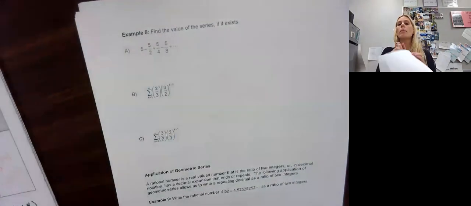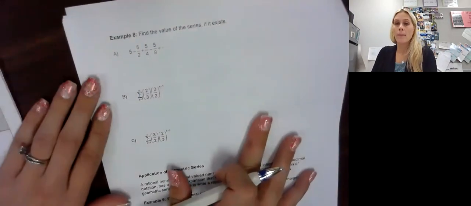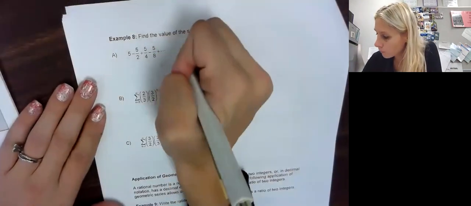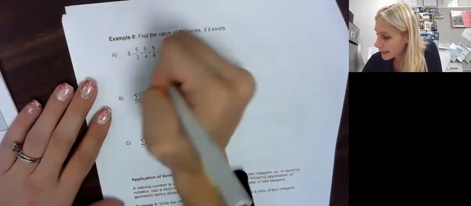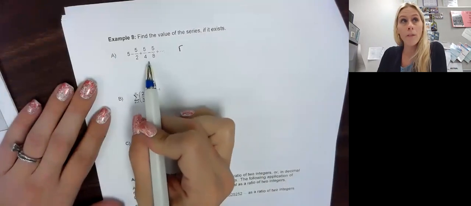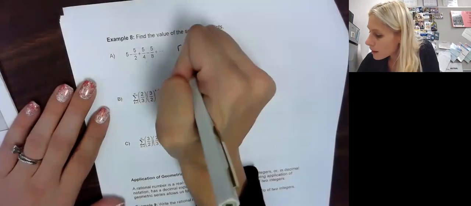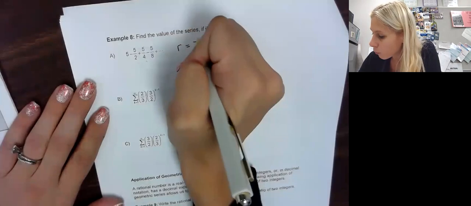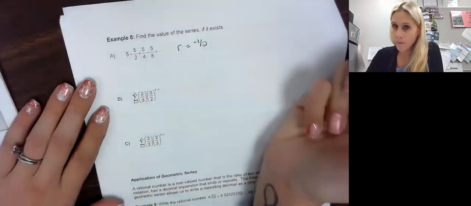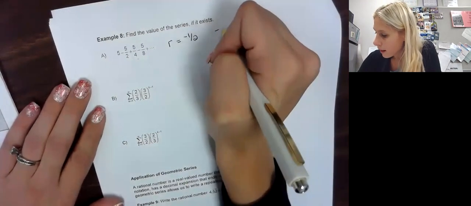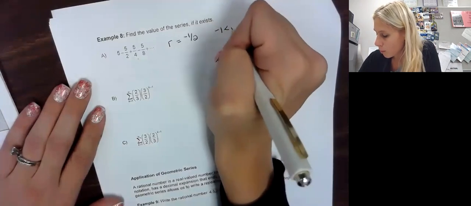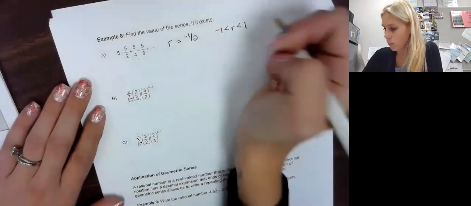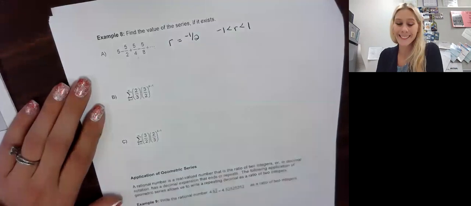Before we can actually find the sum, if there's any, we need to check that ratio. We know that this was the problem from the first page, so our ratio was -1/2. Is our ratio between -1 and 1? Yes, it is.